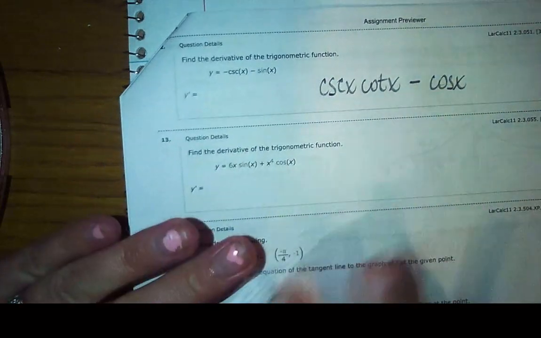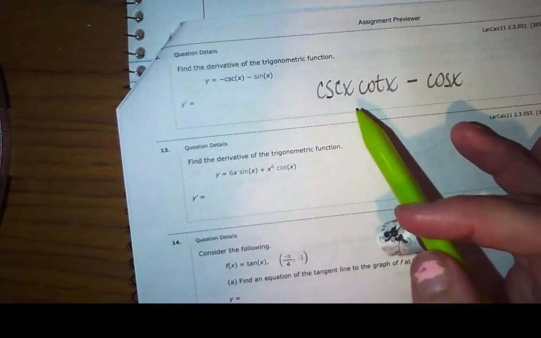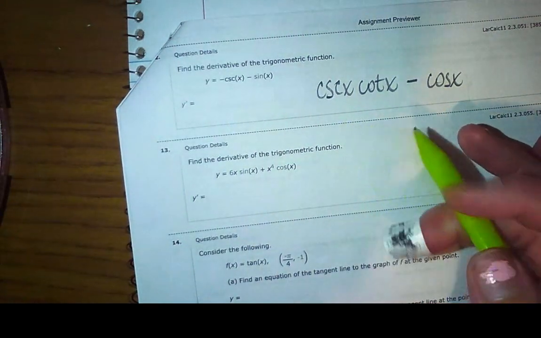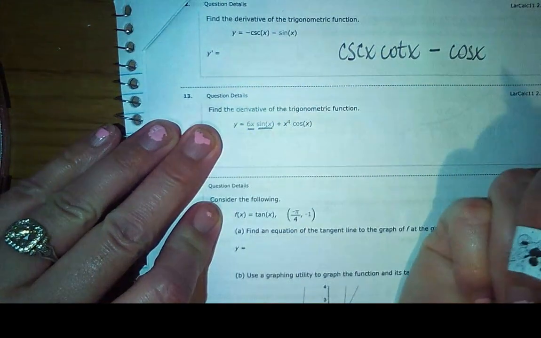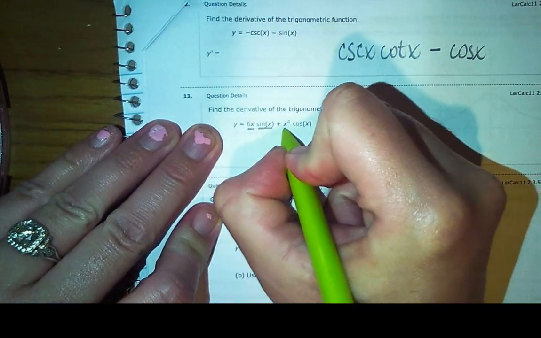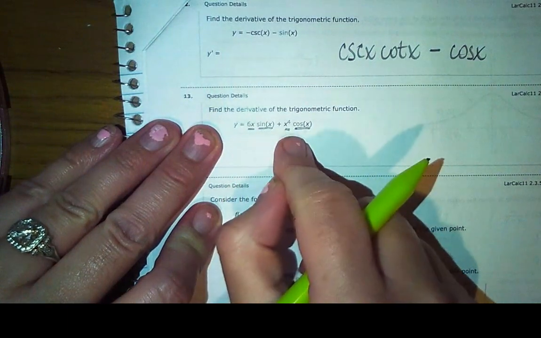Okay, so we're not just learning quotient rule and product rule in this section. We're also learning other trig functions. All right, so now I've got this one. I've got this times this plus this times this. So I've got product rule plus product rule.